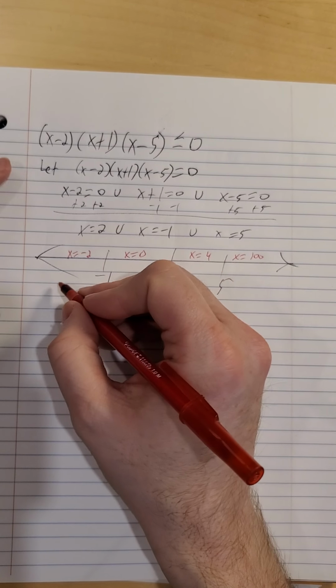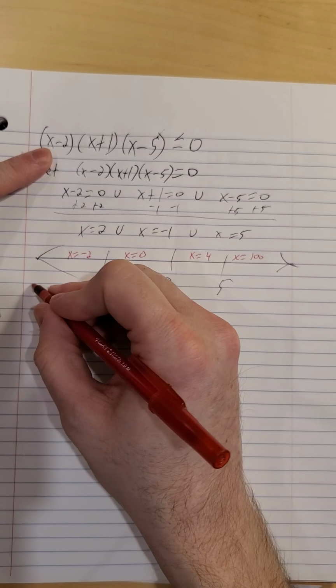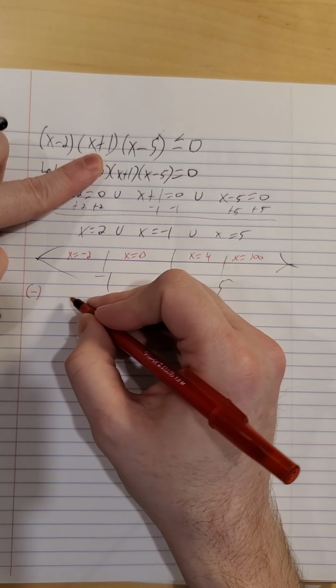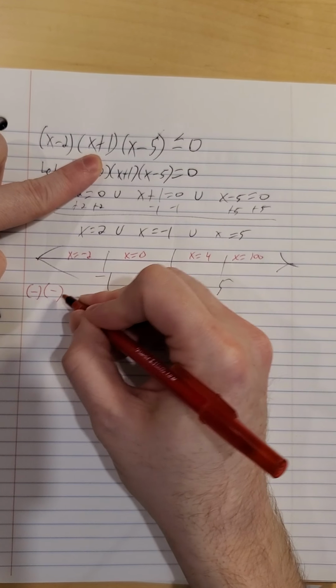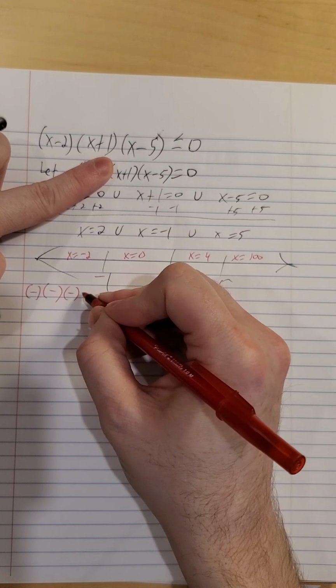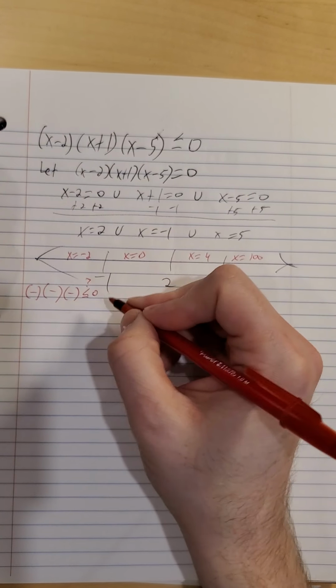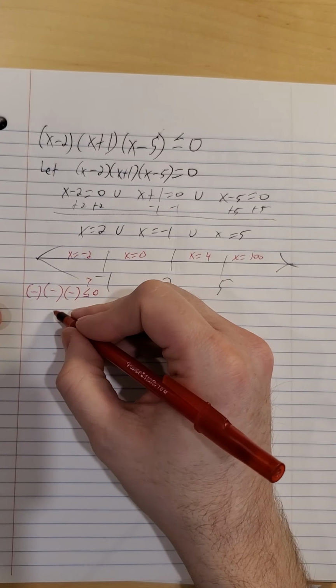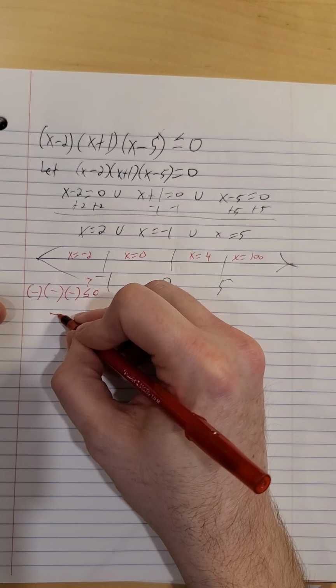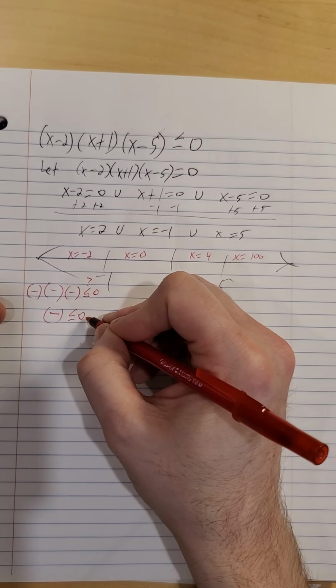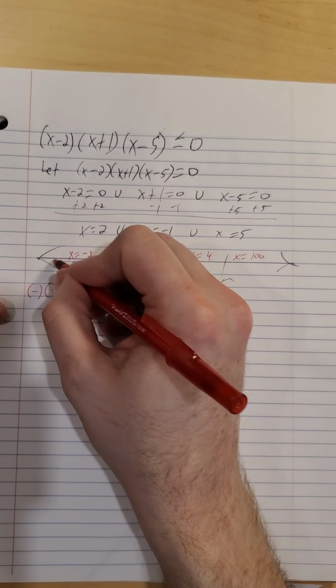So trying out the negative 2, negative 2 minus 2 is a negative. Negative 2 plus 1 is a negative. Negative 2 minus 5 is a negative. And we want to know if that's less than or equal to 0. Odd number of negatives multiplied together gives us a negative. Negative less than or equal to 0 is true. So I want this part.